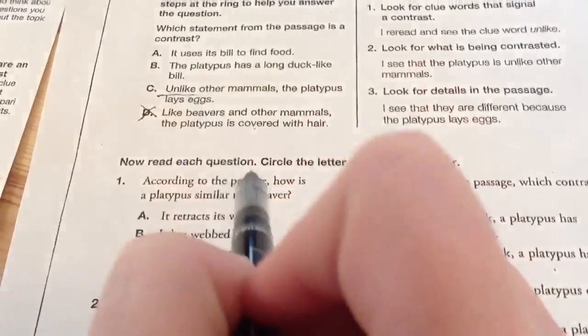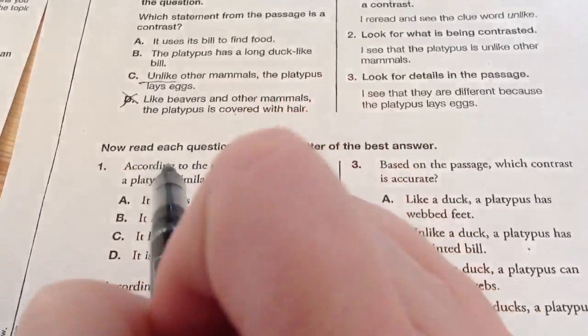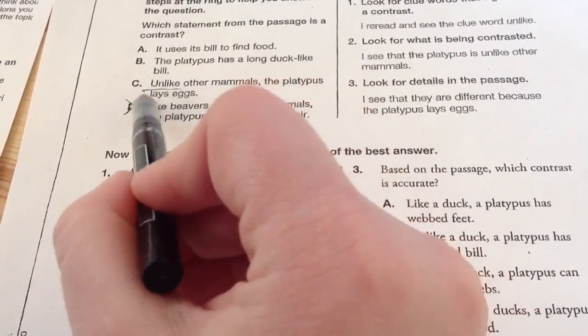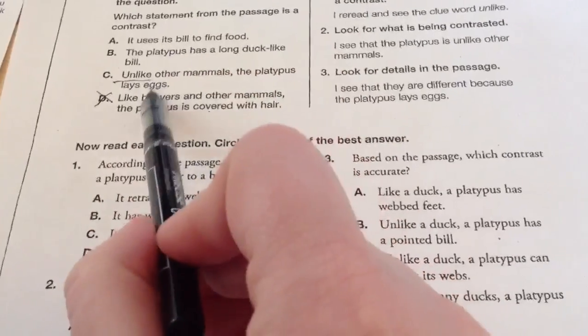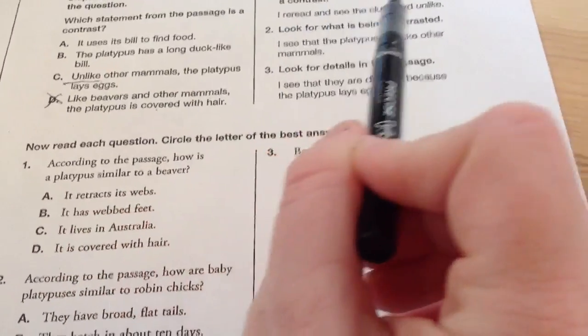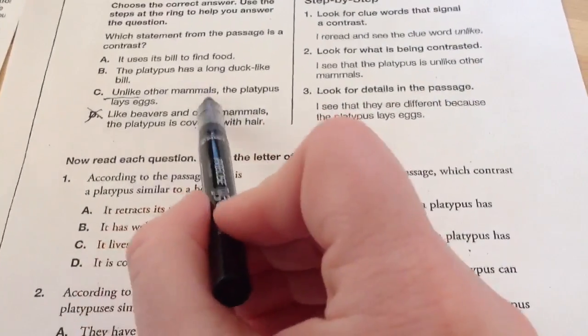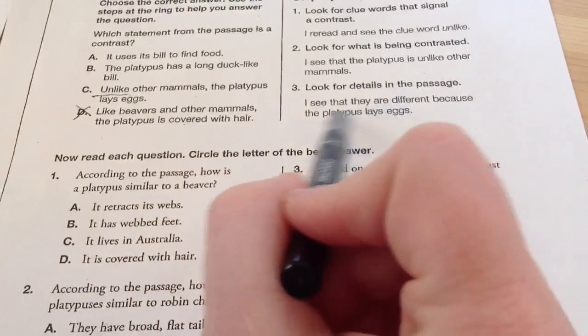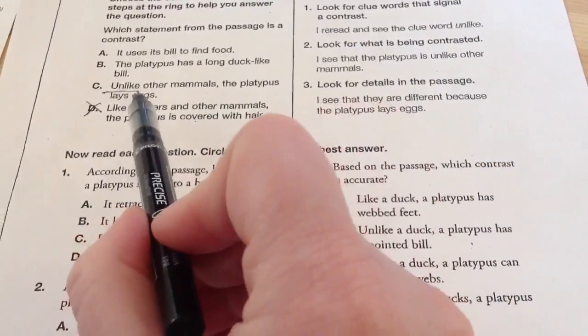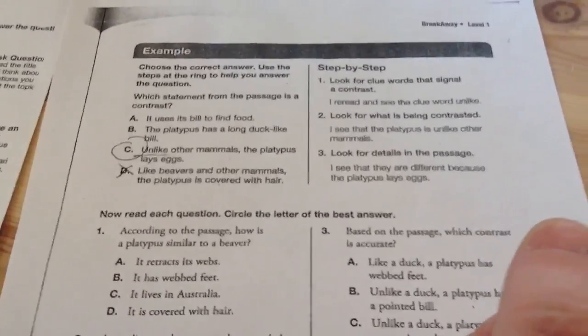The B doesn't have either, and A doesn't have either. So I want to look for a comparison. It's most likely going to be C. Let's check our other clues. The platypus is unlike other mammals. The way that it's different is that it lays eggs. The platypus lays eggs. So we are right. The answer is C. Go ahead and circle that at this time.